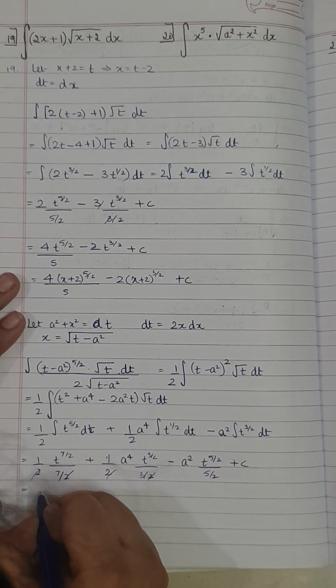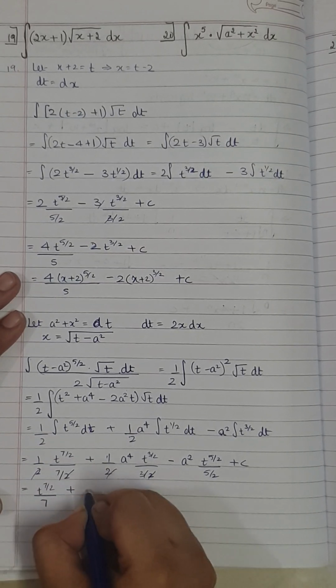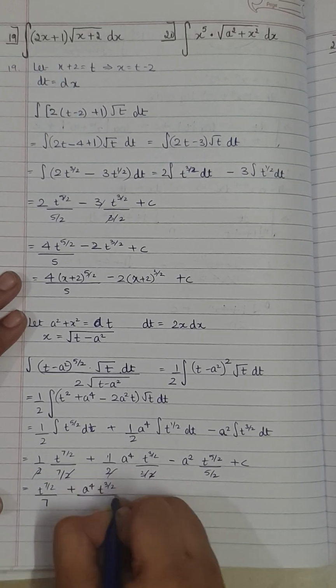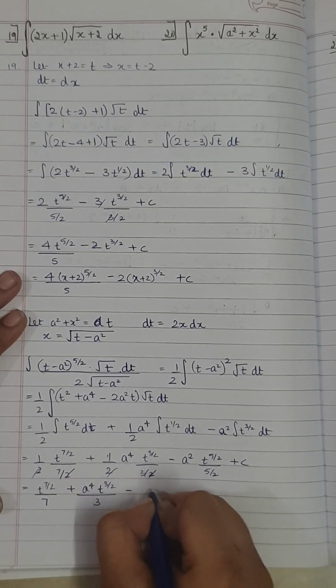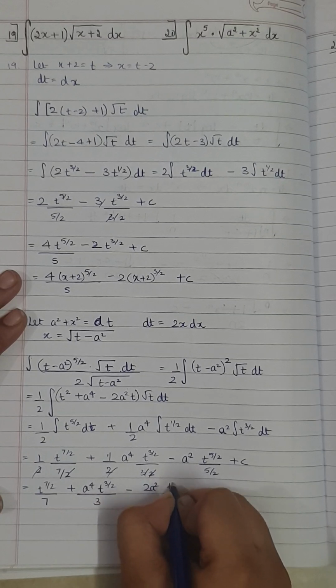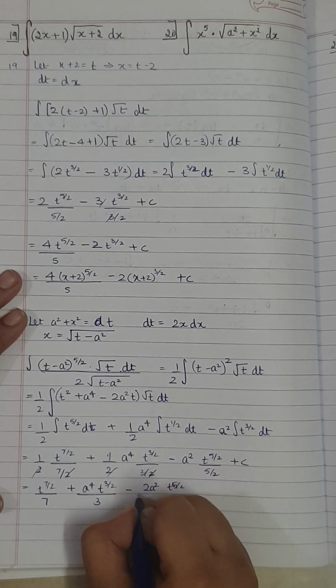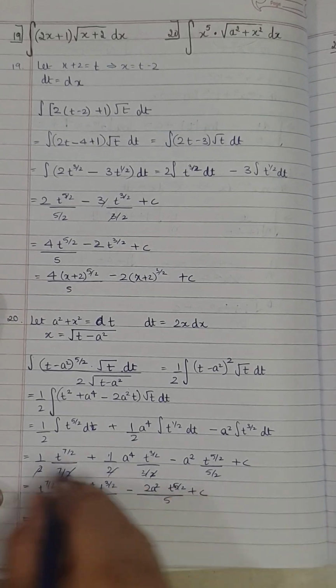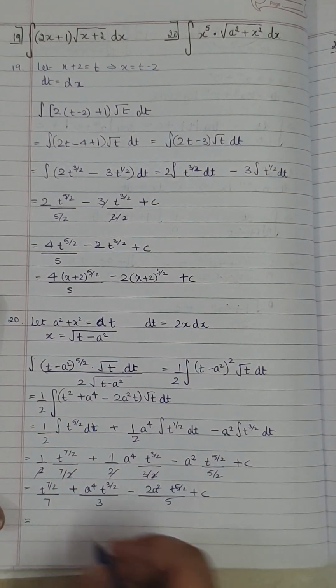So you have t to the power 7 by 2 upon 7 plus a to the power 4 t to the power 3 by 2 by 3 minus 2a square t to the power 5 by 2 upon 5 plus c. Now instead of t everywhere, we'll be substituting a square plus x square.